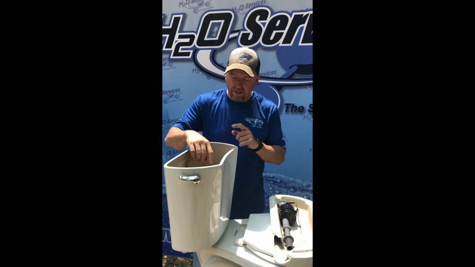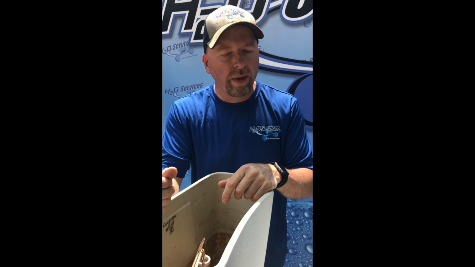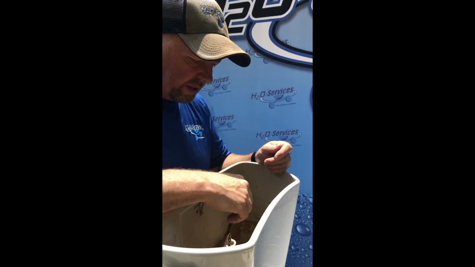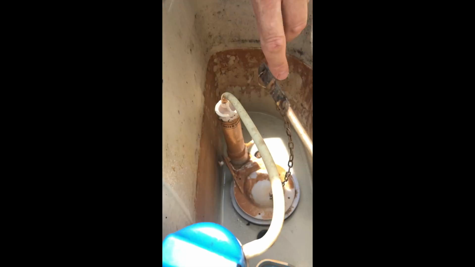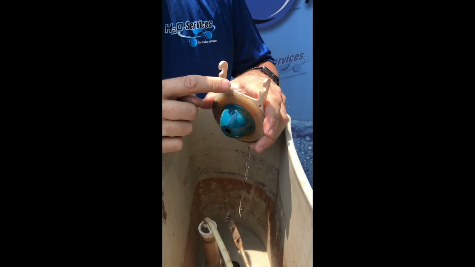The other trick is the flapper valve, and these can be purchased at a home retailer. They're very easy to change. Literally, you just have to reach in and find the set of ears in there. There's one side. Here's the other side, and this is where it comes out. You can see where the ear's clipped in.